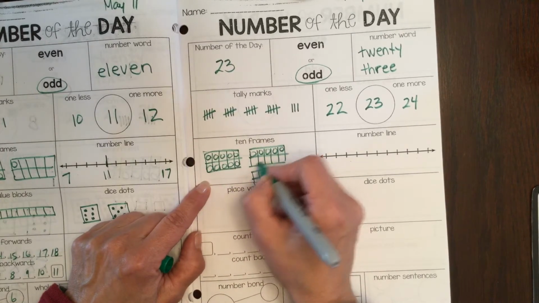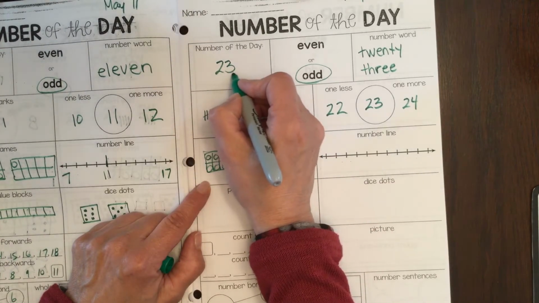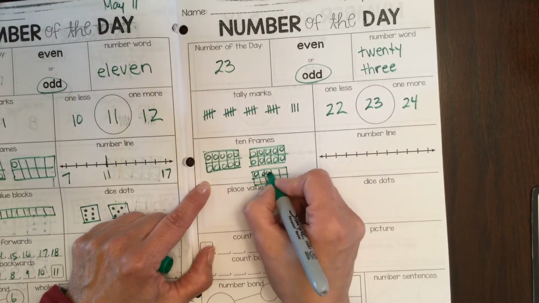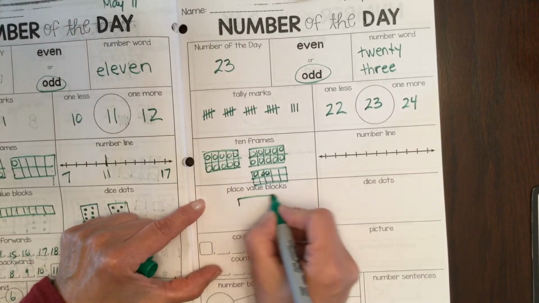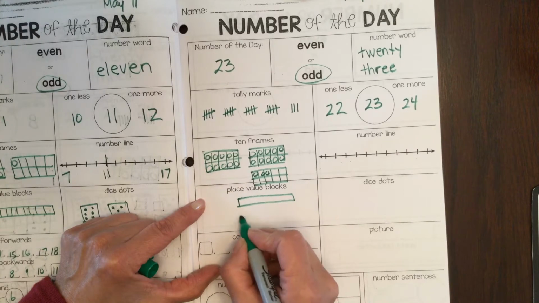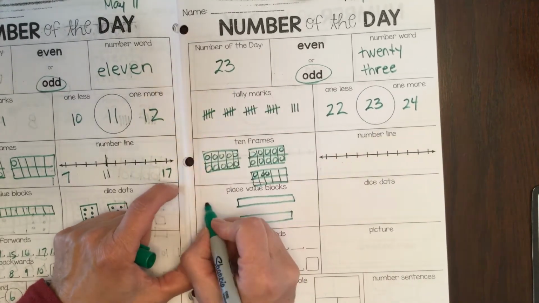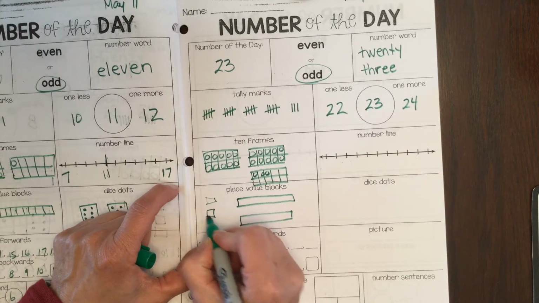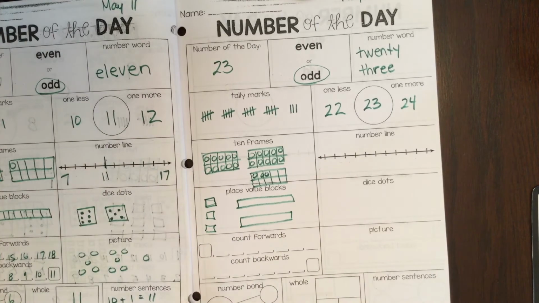There they are, quickly getting full with my circles. And then my last 10 frame needs the 3 that's left over. In place value blocks, I have 2 full 10s, so I would have 2 10 rods. Those would be my 10 rods. And then I need 3 1s, and those are separate cubes. Don't join them together. It looks like a broken 10 rod, so it's 3 separate cubes.